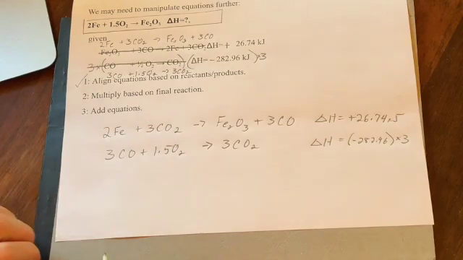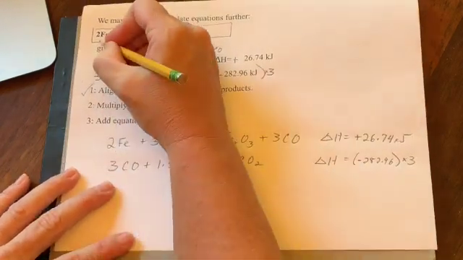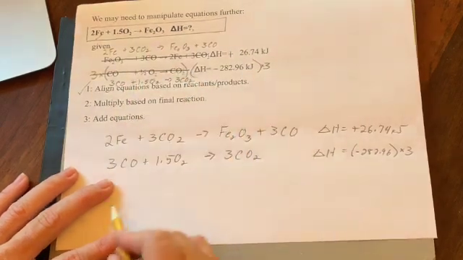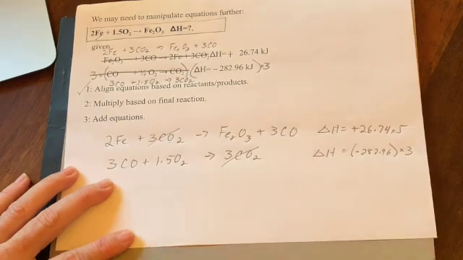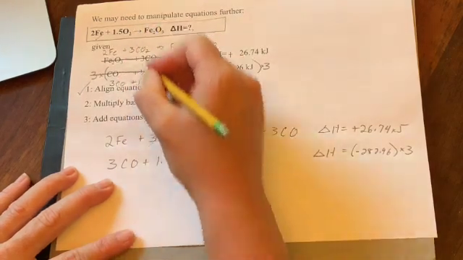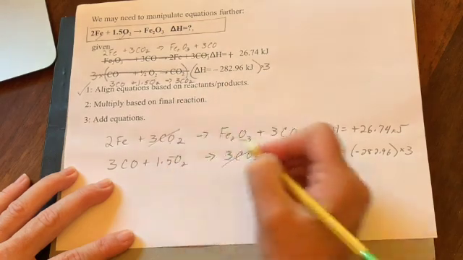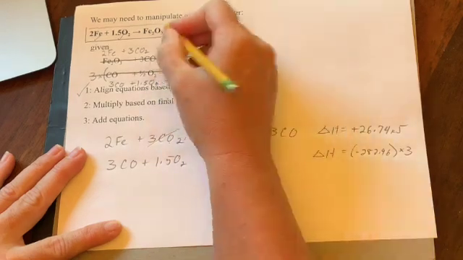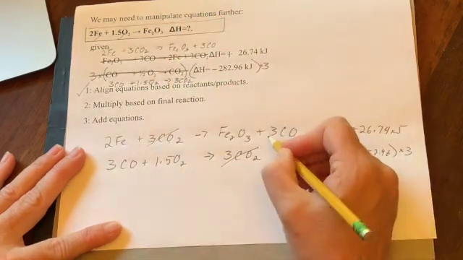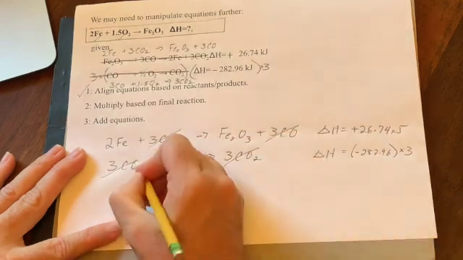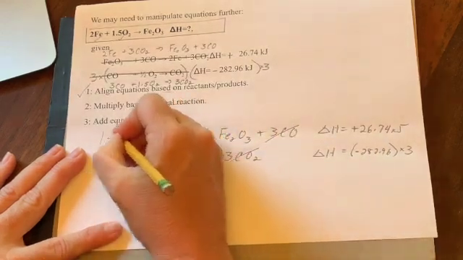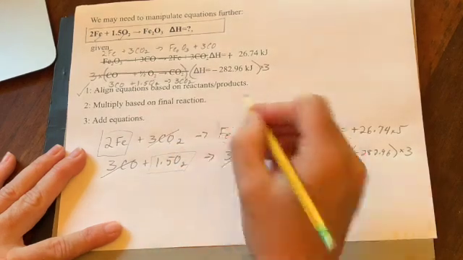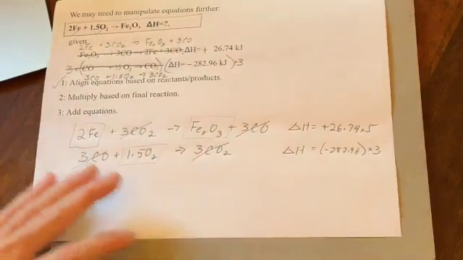Now I'm going to check to make sure everything works out. 2Fe, I have 2Fe, fantastic. My 3CO2 is not in my overall, so it should cancel out, and it does, great. 1.5 O2, that is exactly what I have, perfect. Then I have Fe2O3, great. I have 3CO on the right and the left, so they cancel out. What you're left with here is 2Fe plus 1.5 O2 yielding Fe2O3, which is what we want.